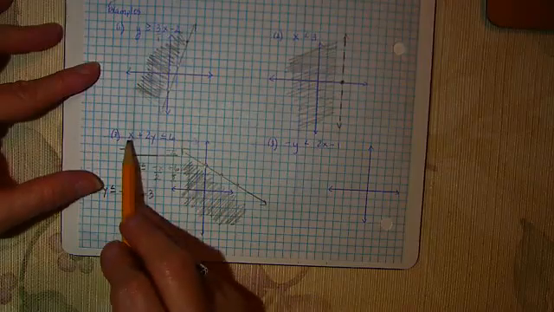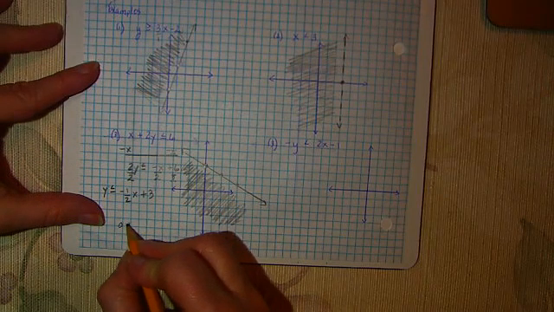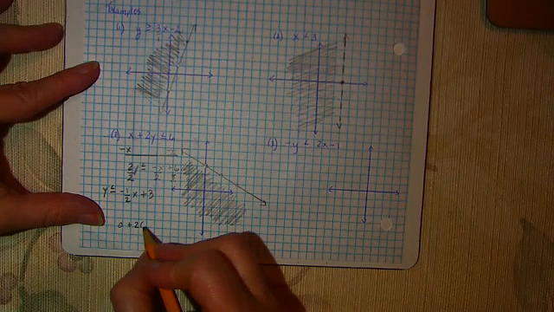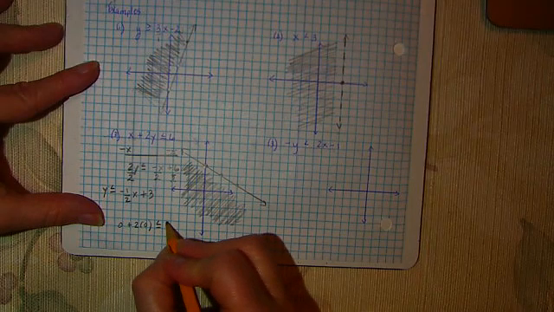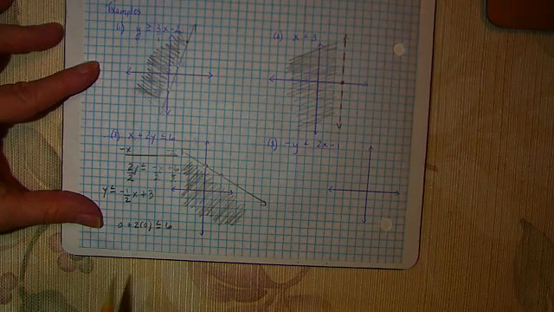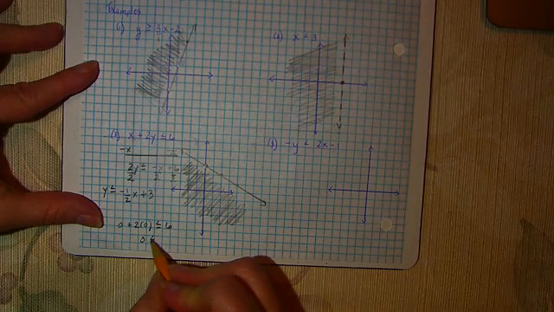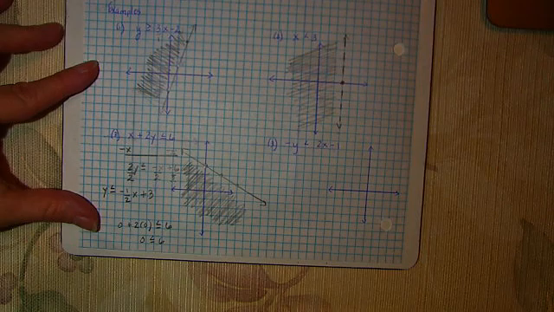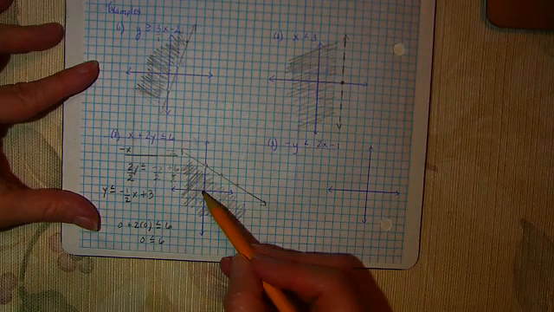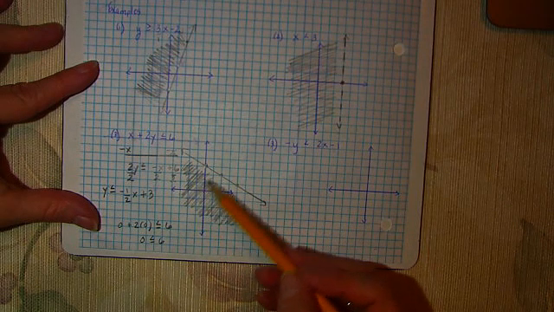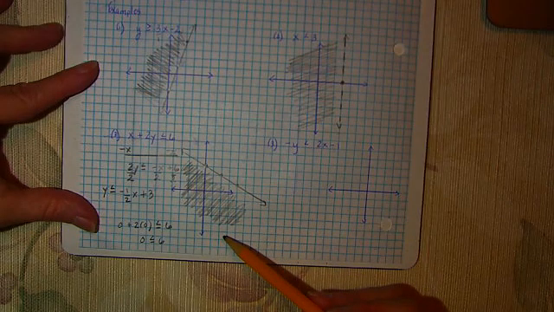So if I put in a 0 for x, a 0 for y, and ask myself, is that less than or equal to 6? This would be 0. This would also be 0. 0, is that less than or equal to 6? And it is. So that means we know we are shaded in the right section because that is everything in this section here.